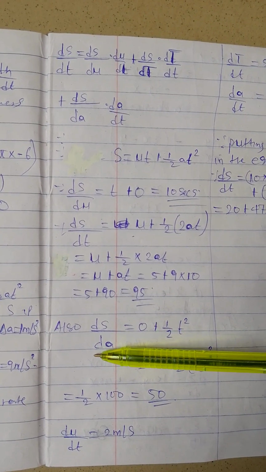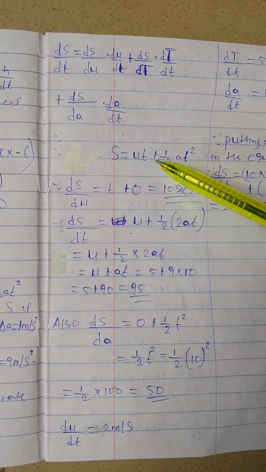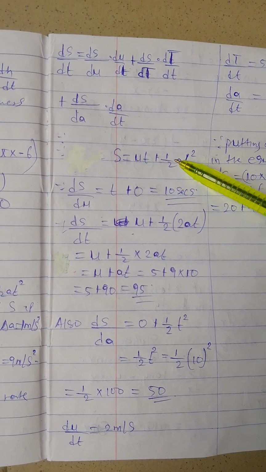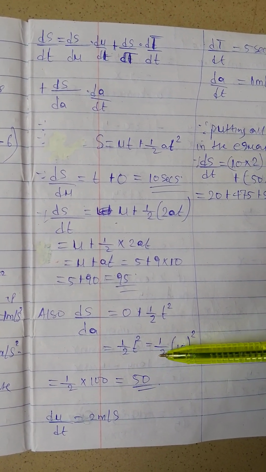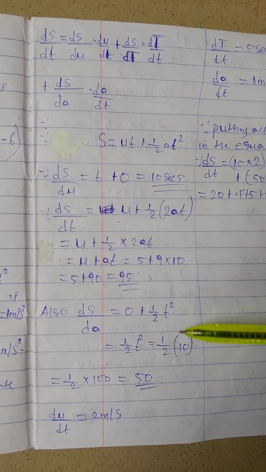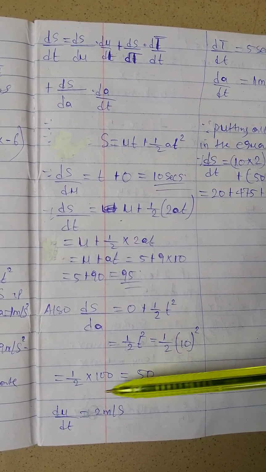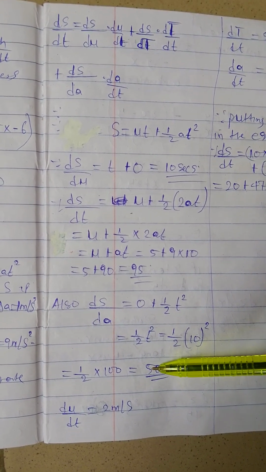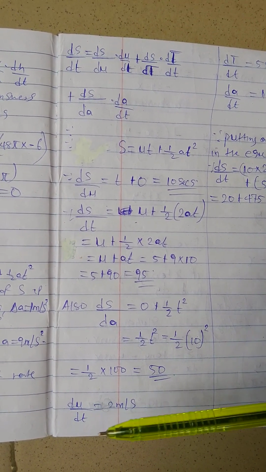Now also ds over da means under s differentiate a. So differentiate a, everything here is 0. So that becomes, differentiate a here becomes half t squared. So that becomes half t squared. Now where t is 10 seconds, that becomes 1 over 2 bracket 10 all squared, which is equals to 1 over 2 times 10 squared is 100, which is equals to what? Half times 100 give you 50.